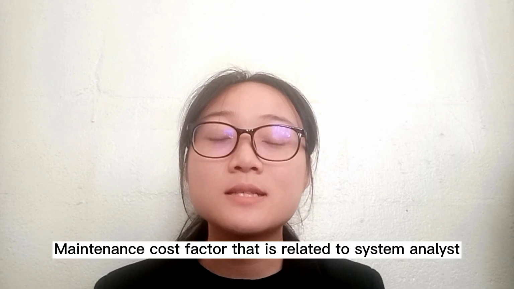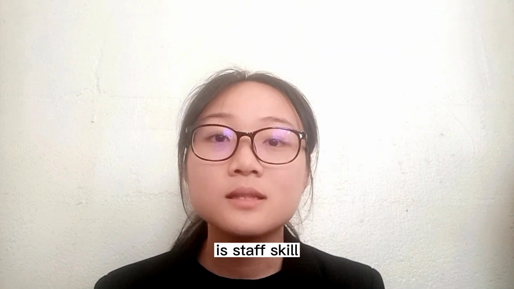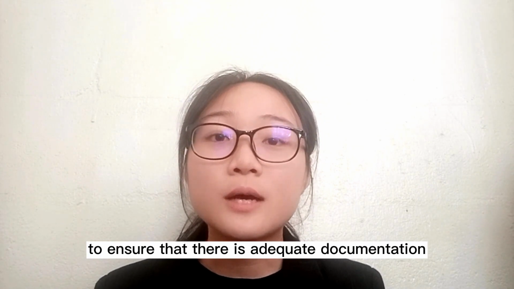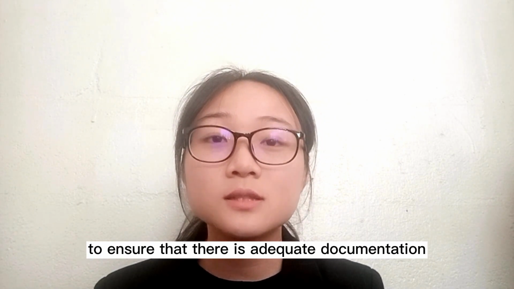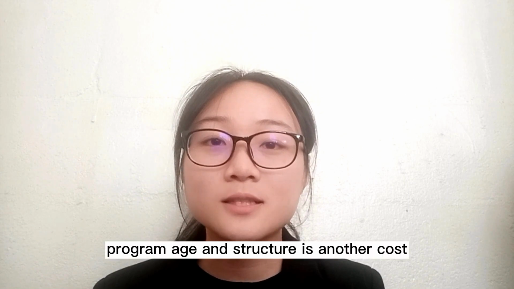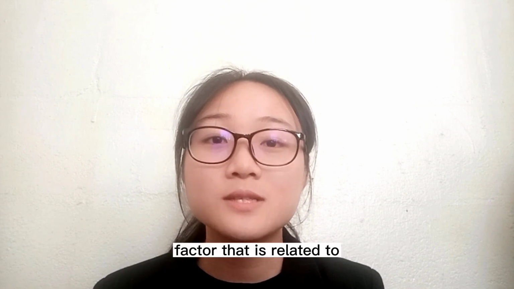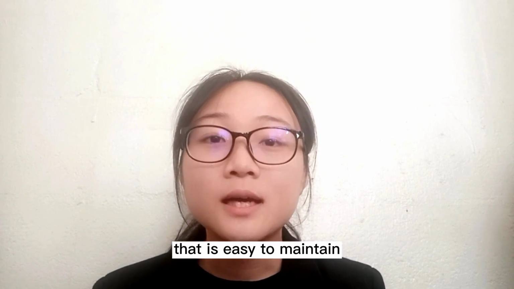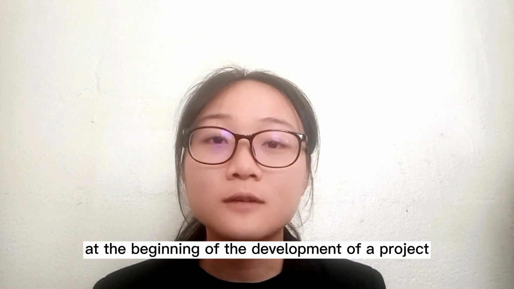Maintenance cost factor that is related to system analyst is staff skill. It is because a system analyst is responsible to ensure that there is adequate documentation to be provided to the developers for future reference. Besides that, program age and structure is another cost factor that is related to system analyst. It is because a system analyst is responsible to plan a system that is easy to maintain at the beginning of the development of a project.